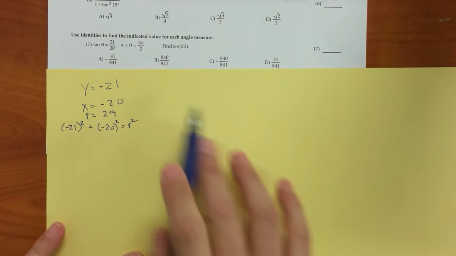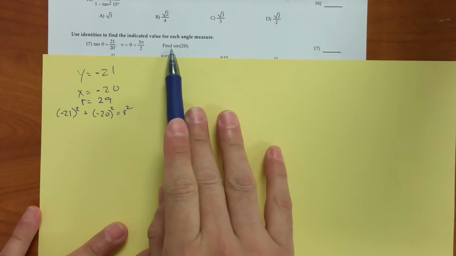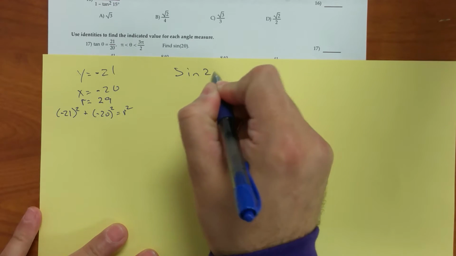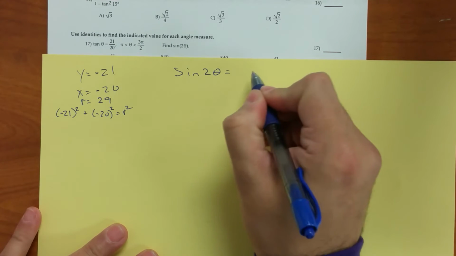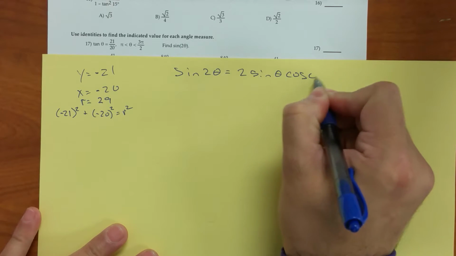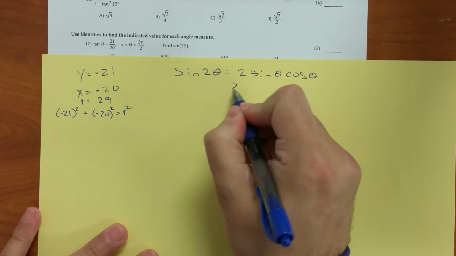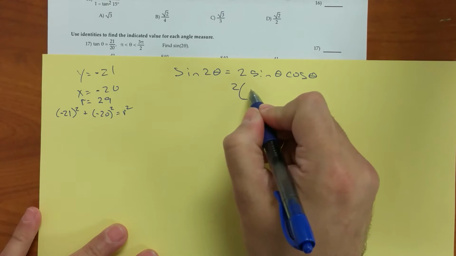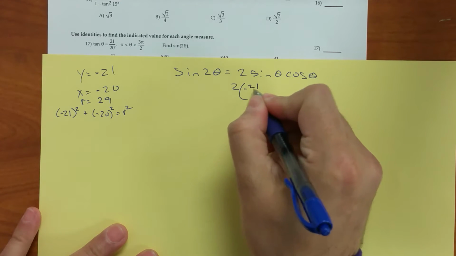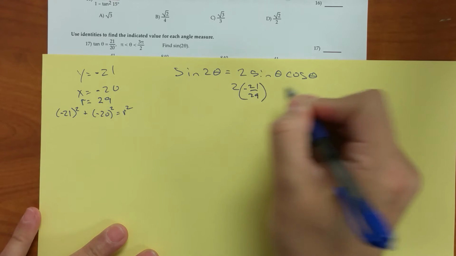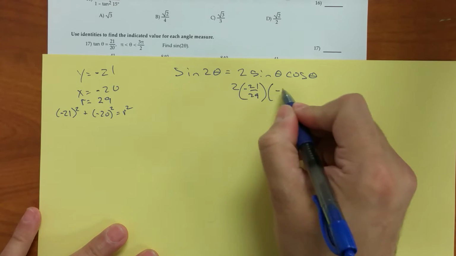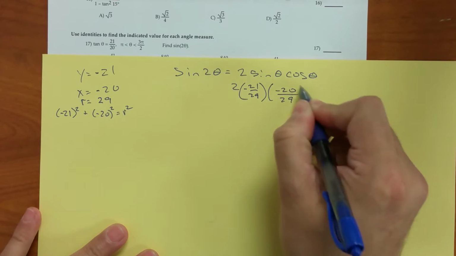Alright, so now given this, it says find sine 2 theta. So sine 2 theta has a formula. It's on your reference sheet. It's going to be equal to 2 sine theta cosine theta. So it's 2 times, the sine is going to be y over r. So negative 21 over 29. Cosine is going to be x over r. So that's going to be negative 20 over 29.